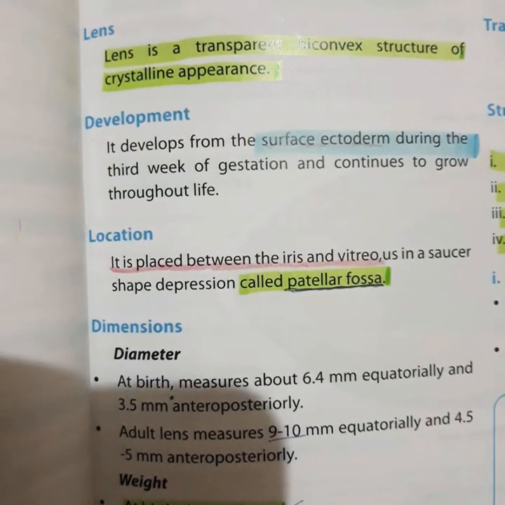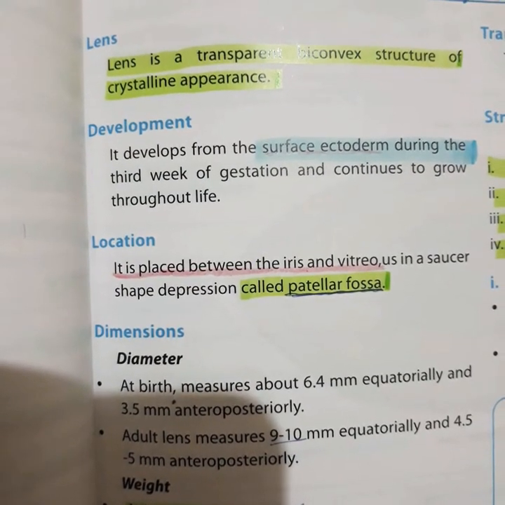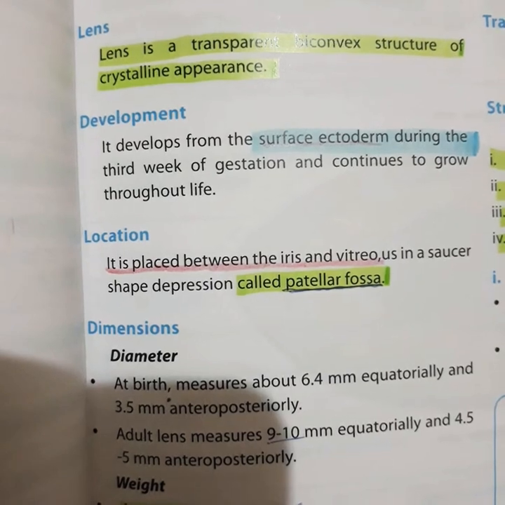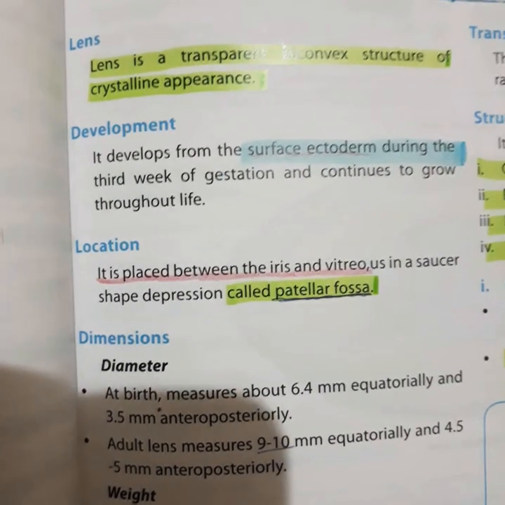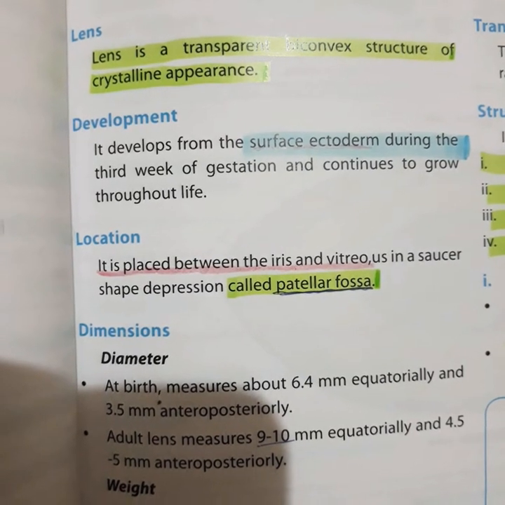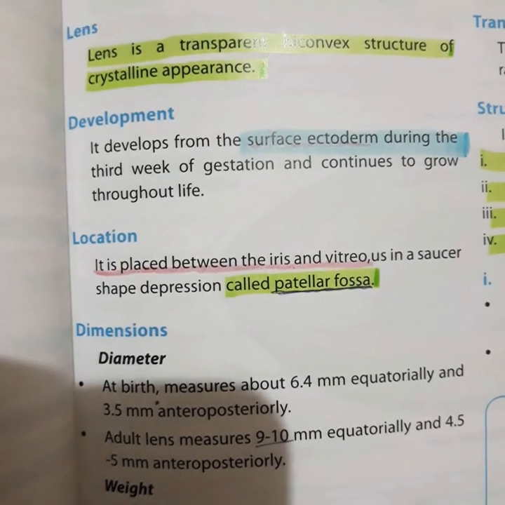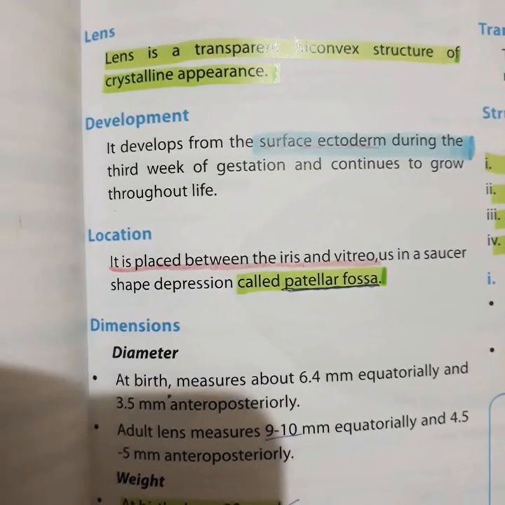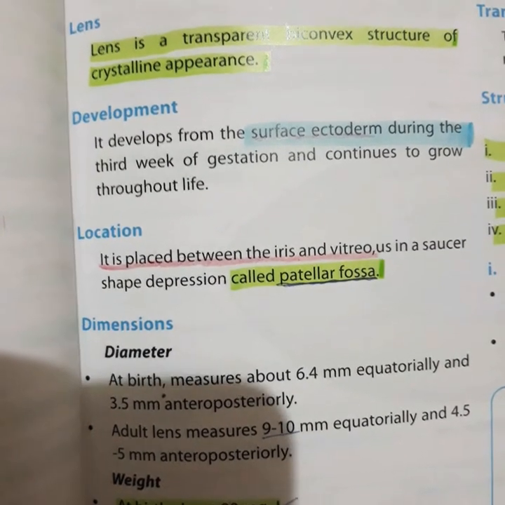Anatomy and physiology of lens. Lens is a transparent biconvex structure of crystalline appearance. Development. It develops from surface ectoderm during third week of gestation and continues to grow throughout life. Location. It is placed between the iris and vitreous in a saucer-shaped depression called patellar fossa.